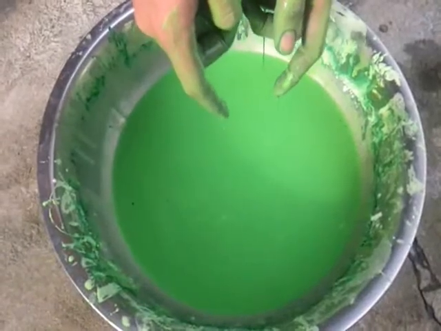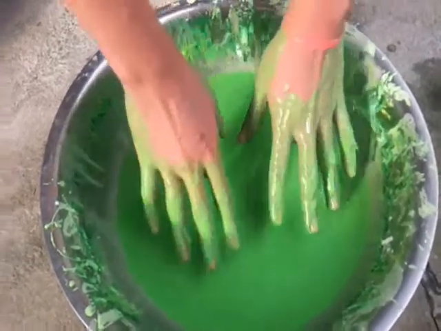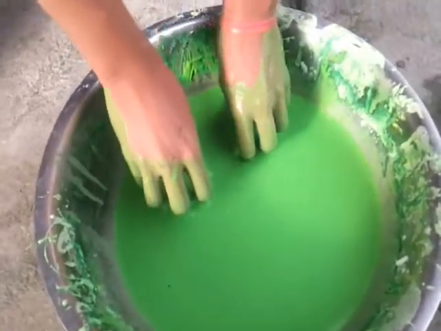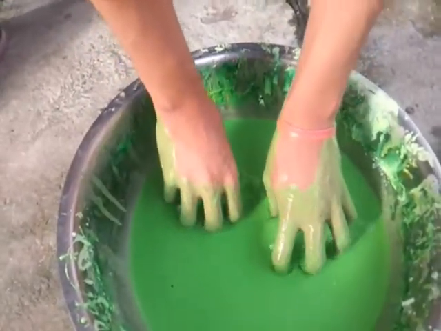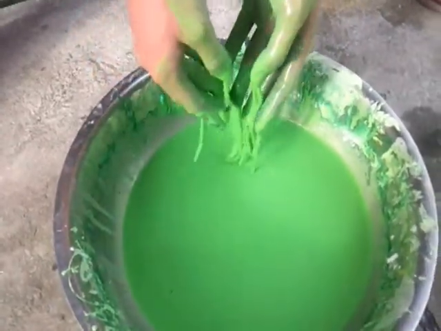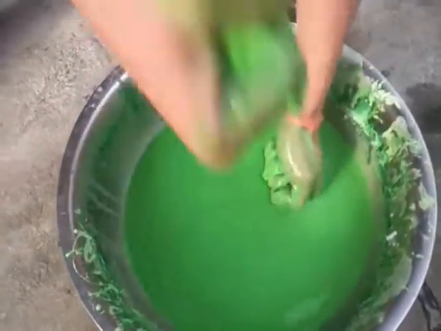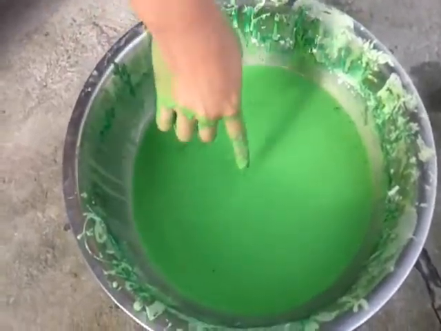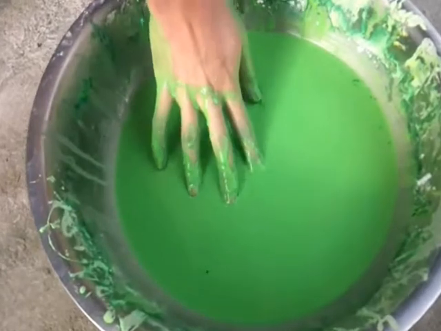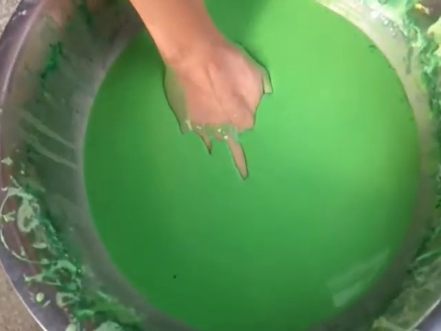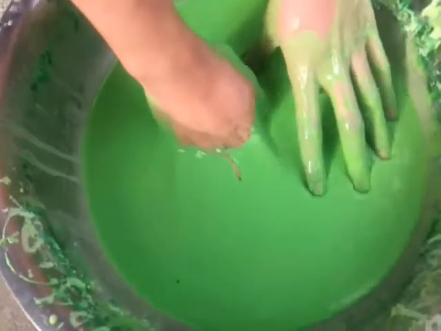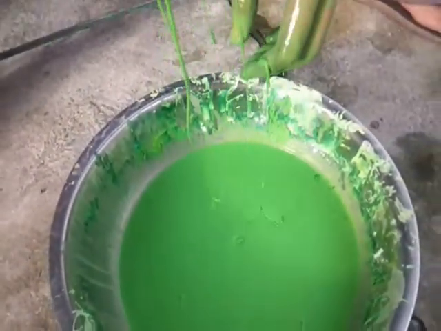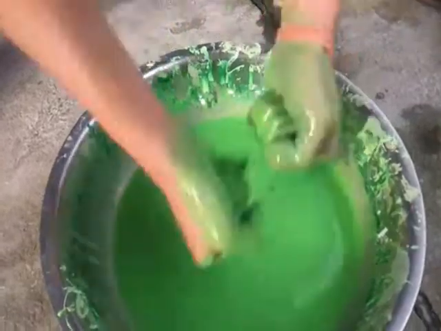This is the most common type of non-Newtonian fluid, an oobleck. Oobleck is a type of dilatant fluid, or the shear thickening fluid. Observe. But once you touch it slowly, incredible. It's like mucus, colored green.